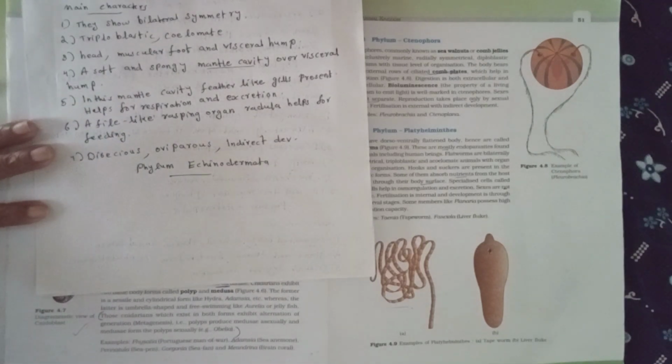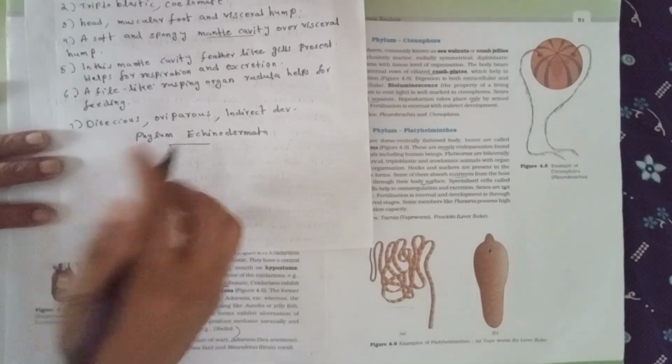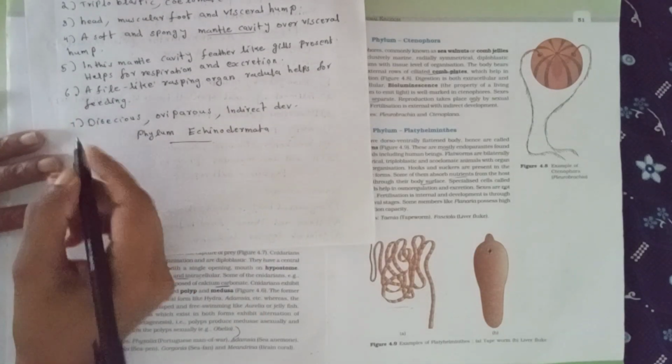From Porifera to Echinodermata, we studied non-chordate phyla.